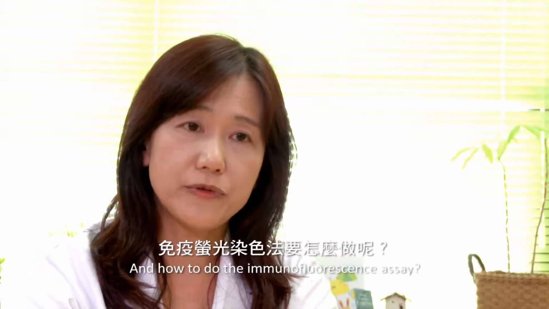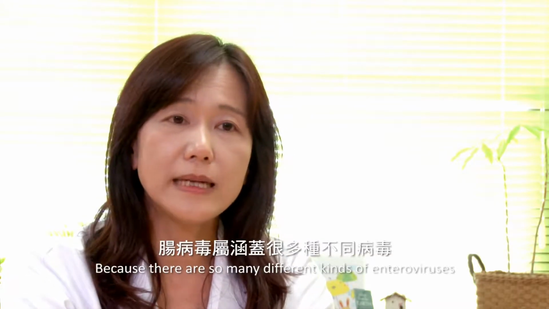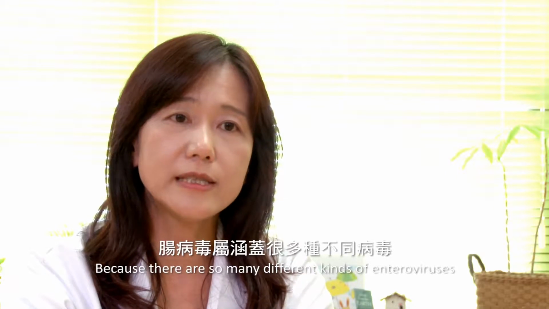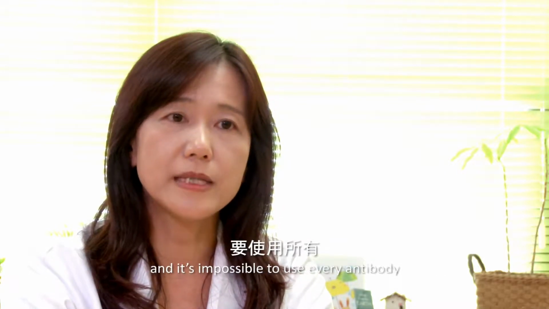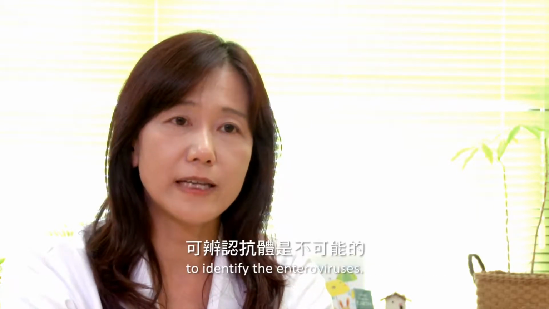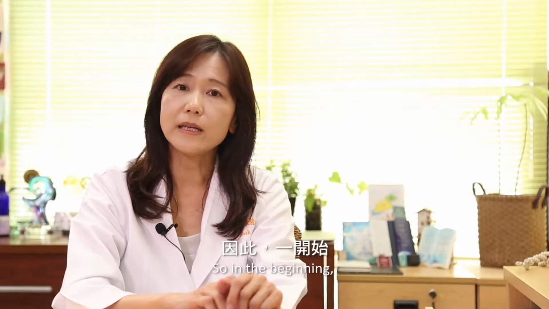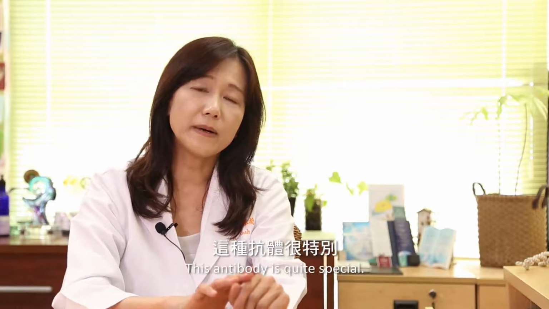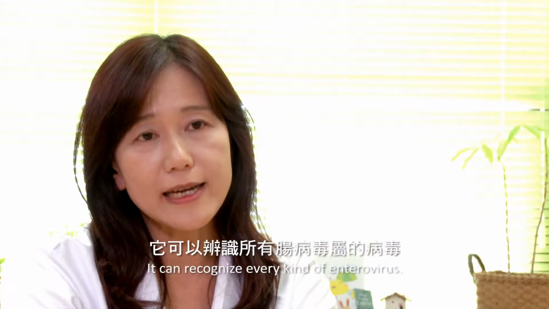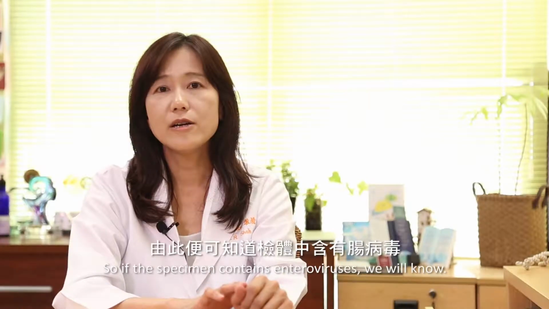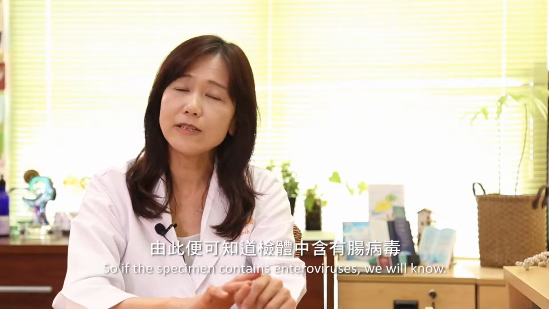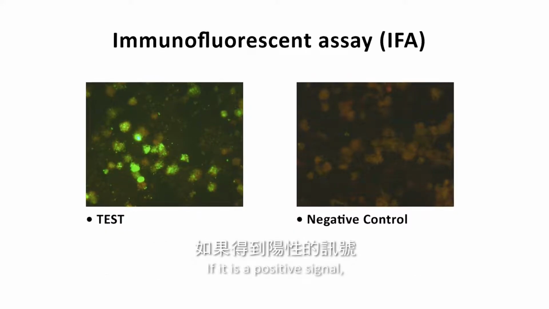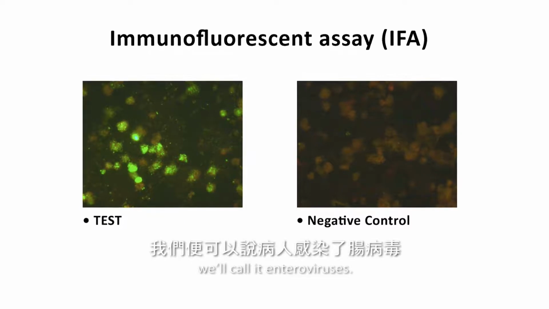And how do we do the immunofluorescence assay? Because there are so many different kinds of enteroviruses, it's impossible to use every antibody to identify them. So in the beginning, we will use an antibody called pan-entero antibody. This antibody is quite special. It can recognize every kind of enterovirus. So if the specimen contains enteroviruses, we will see a positive signal, and we call it enterovirus.